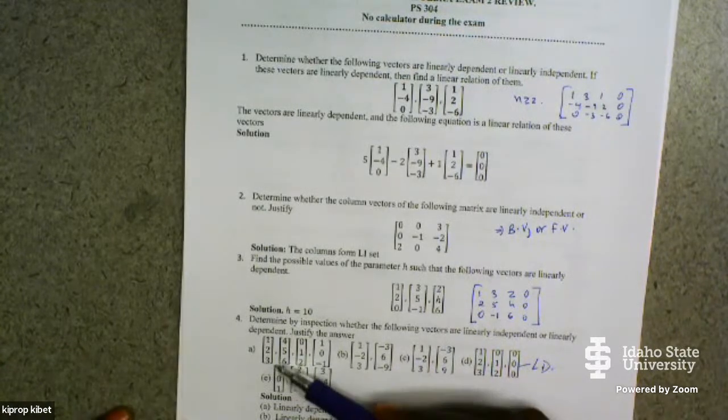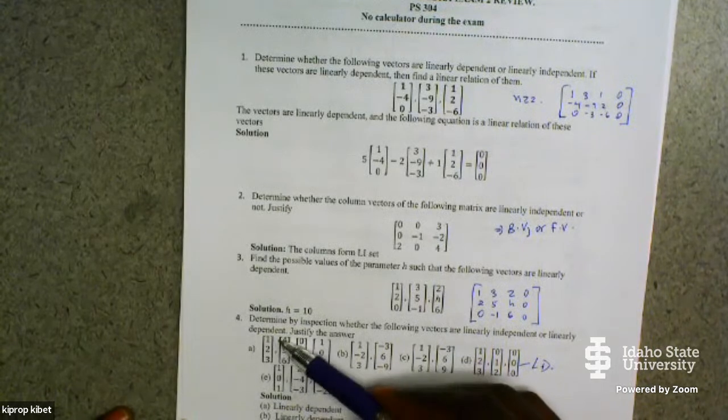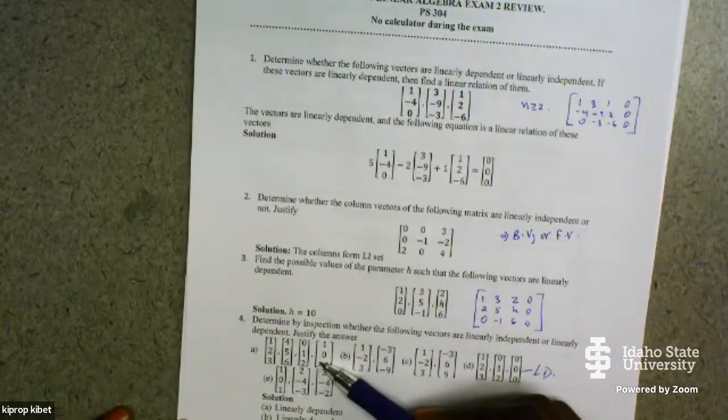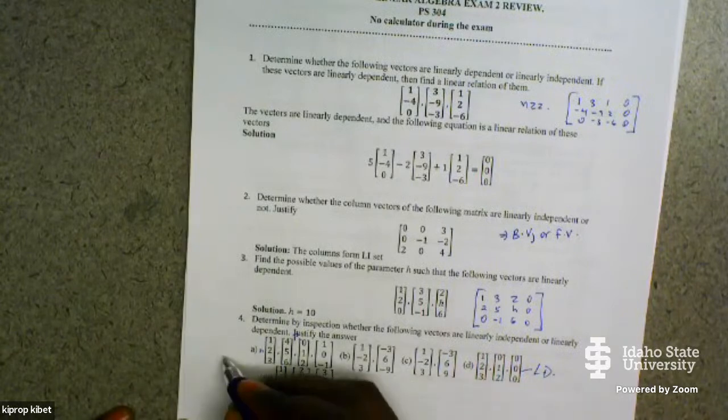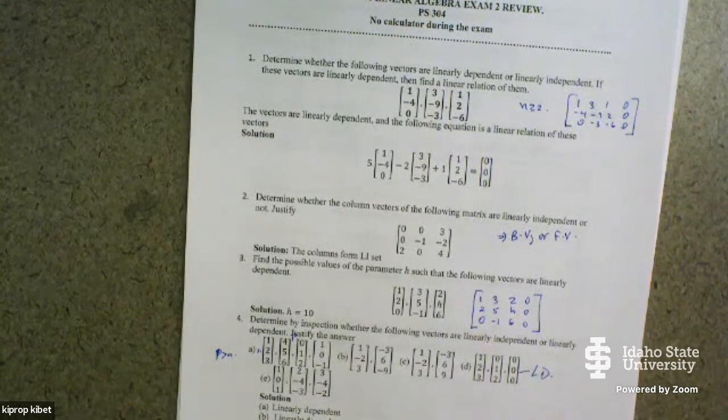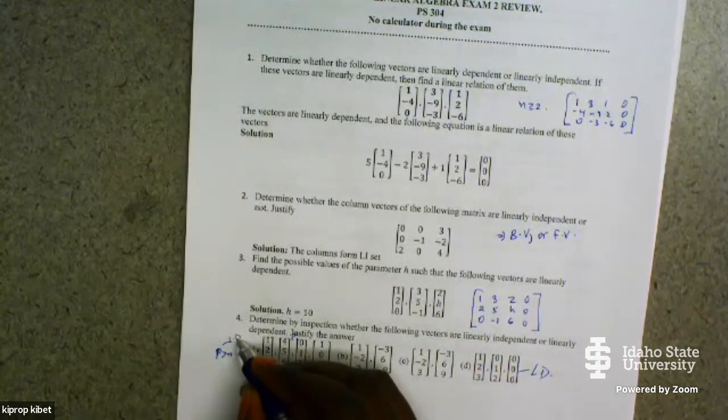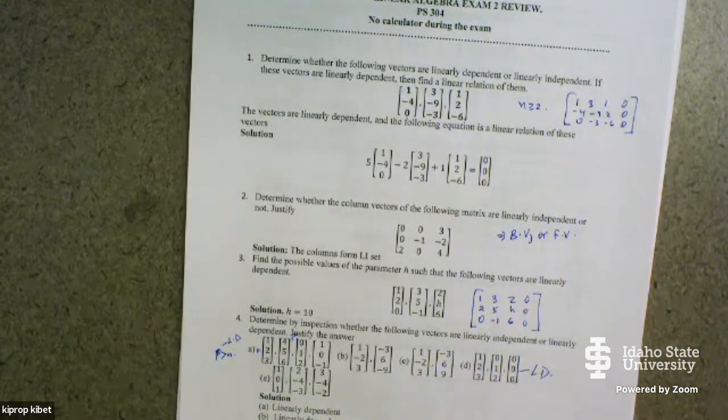If you look at number A, the columns are 4, so P is 4 and N is 3. So P is greater than N, then it is linearly dependent. And the others you can check whether one is a linear combination of the others.